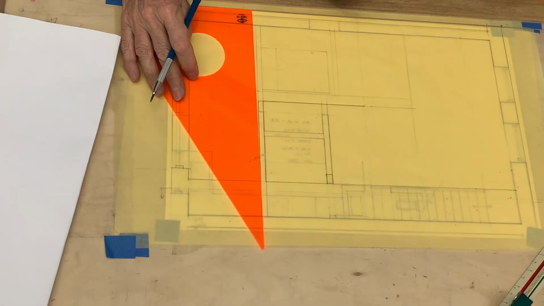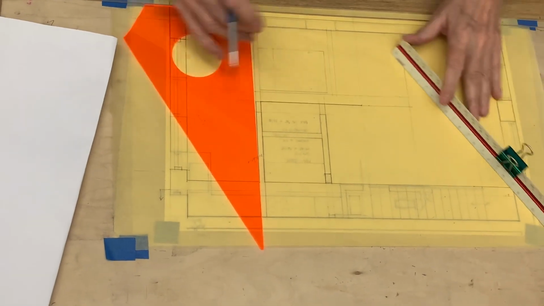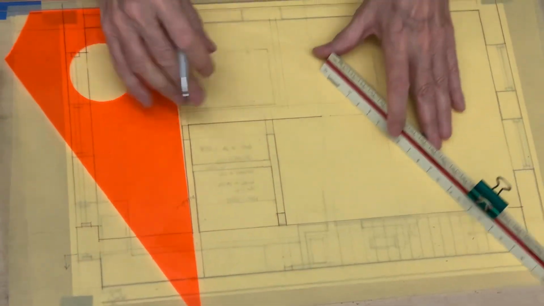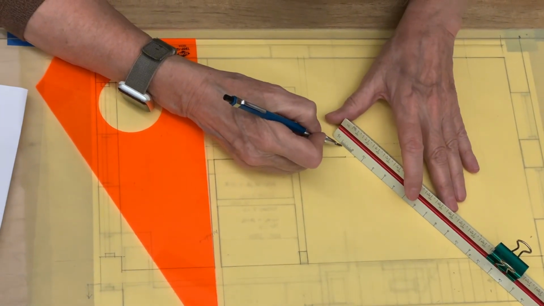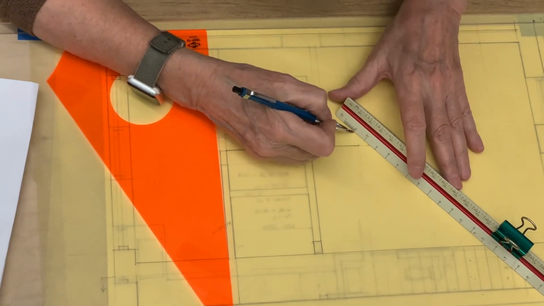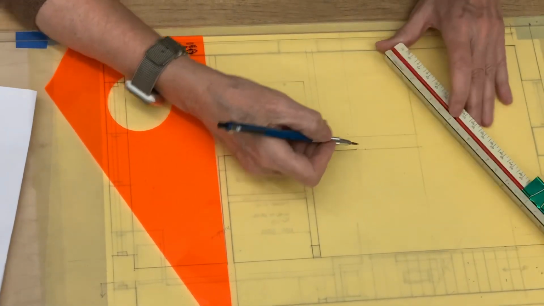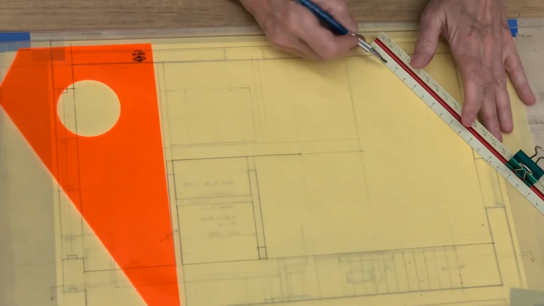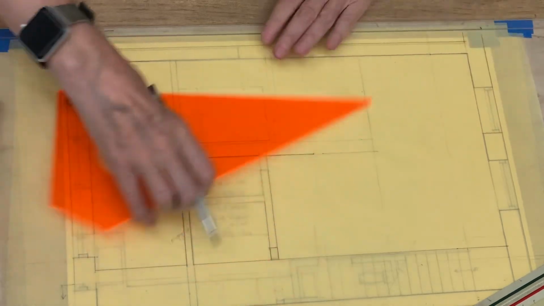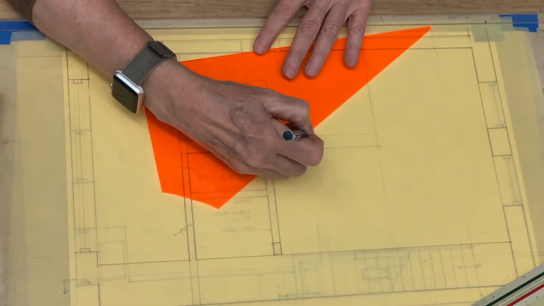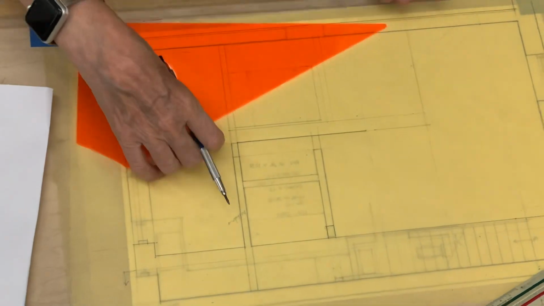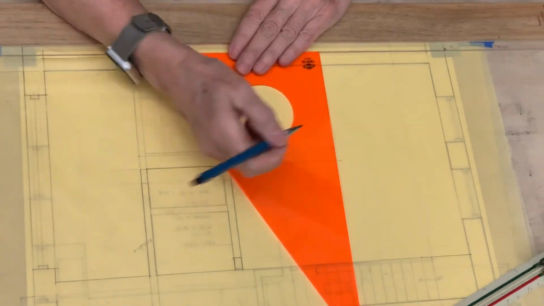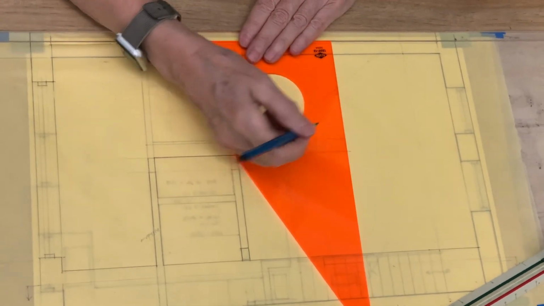So the stair needs some thickness for the structure. Maybe something like, I don't know, 12 inches, 15 inches, something like that. Let's see if I have enough room to draw 15 inches. So I'm gonna go 15 inches like that. So this is that back wall for the toilet.